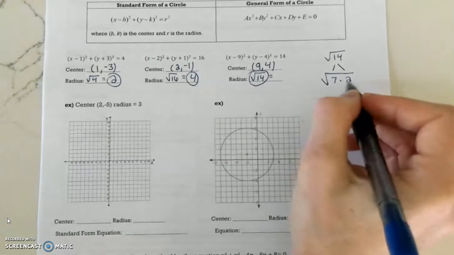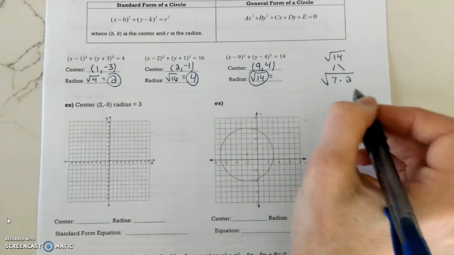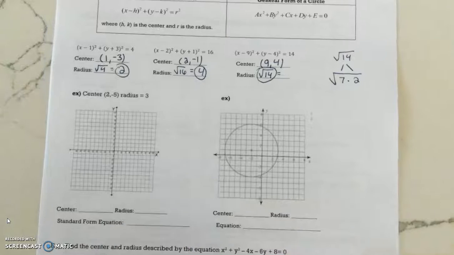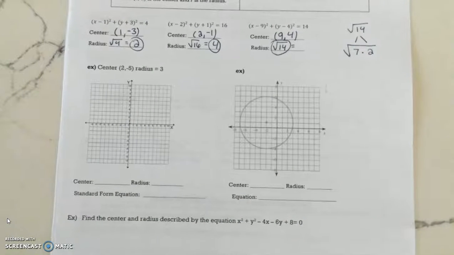If there were a perfect square in here, we would pull it out of the radical. So maybe at some point during the notes we'll have a chance to do that. I know you're excited.